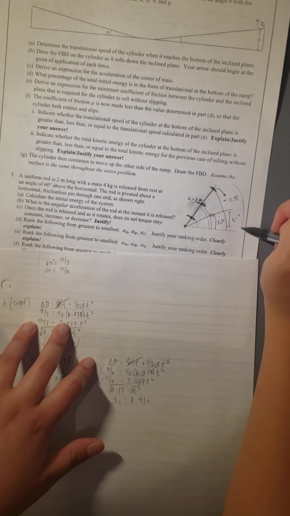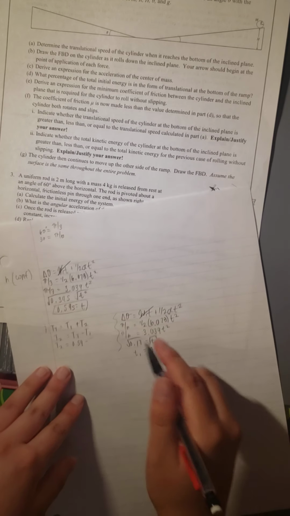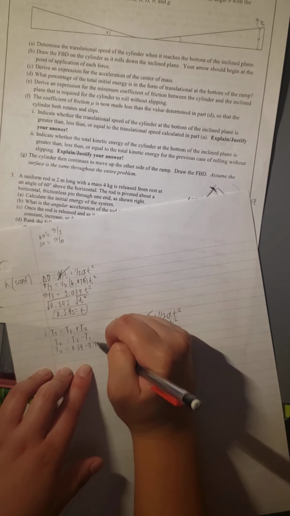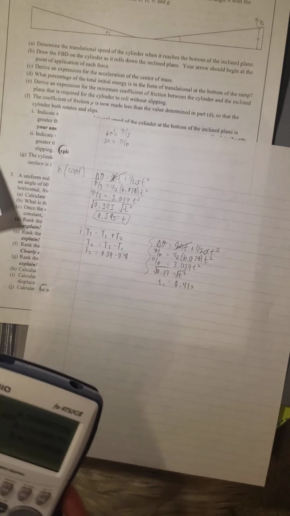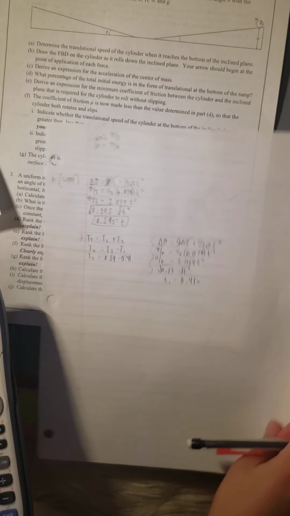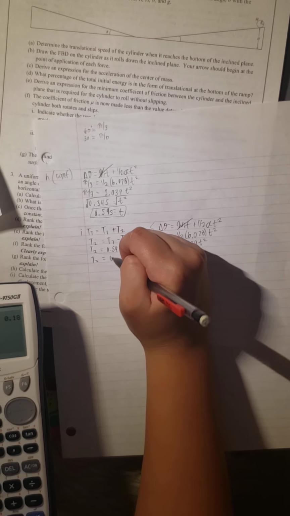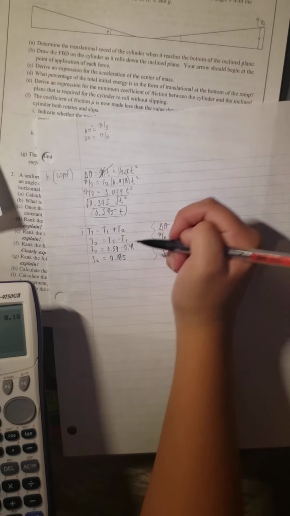We know total time is 0.59, so that's why we subtract. So 0.59 minus 0.41, you get t2 is equal to 0.18 seconds.